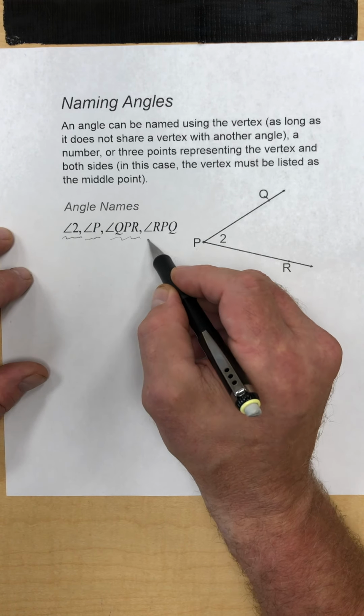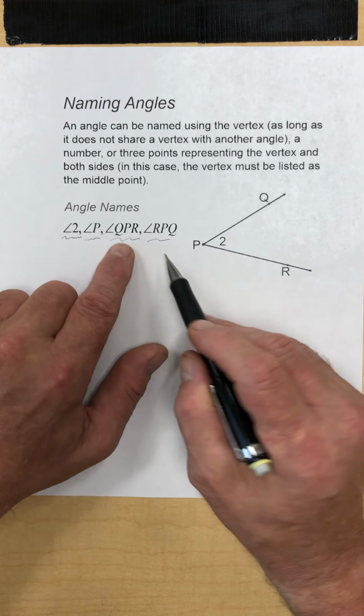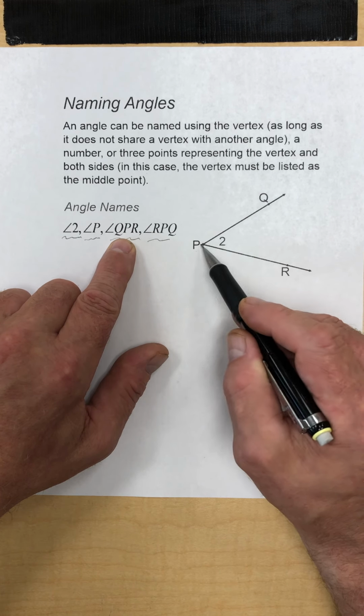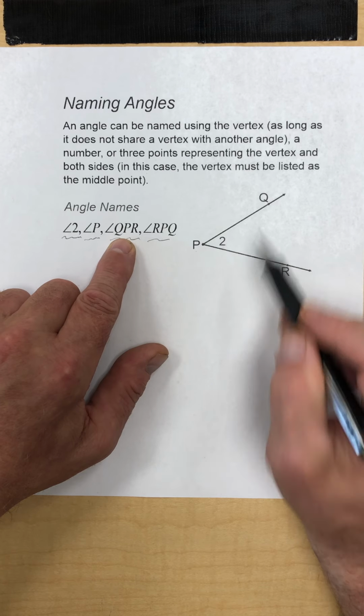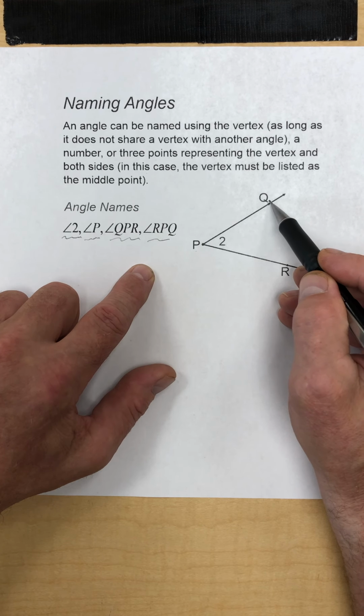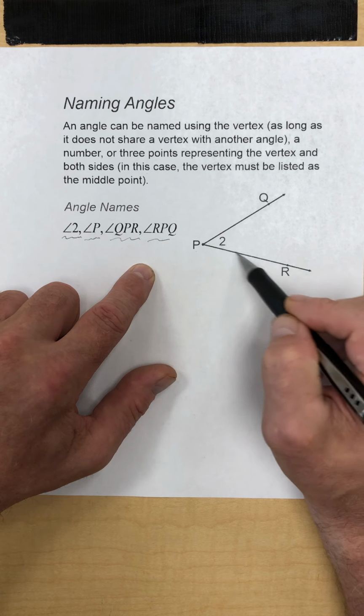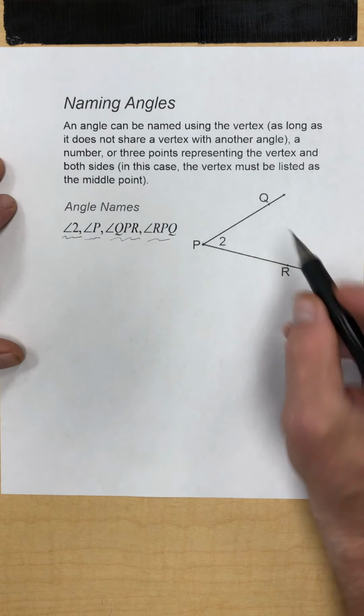Notice that the vertex P is in the middle. So you start along a side, go through the vertex, and go down the other side.